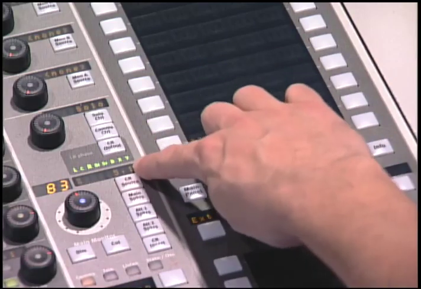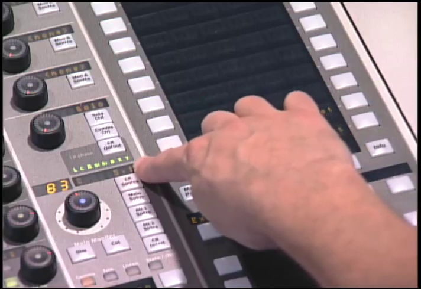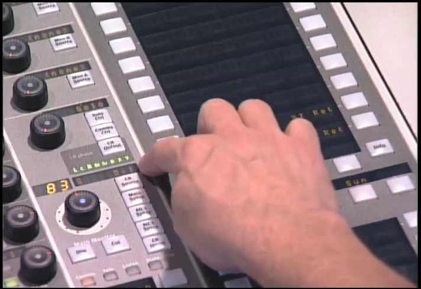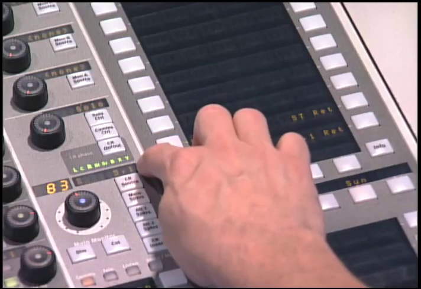In the window above where it says Control Room Source, that is what you're listening to. So always make sure that whatever that window says, that's actually what you're listening to in the control room.